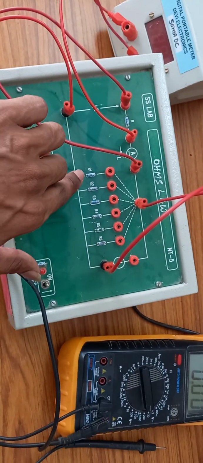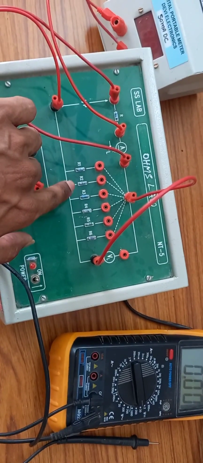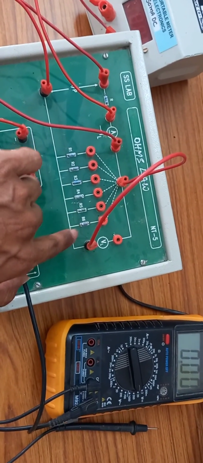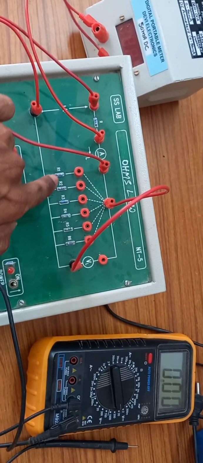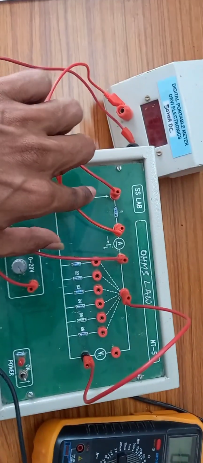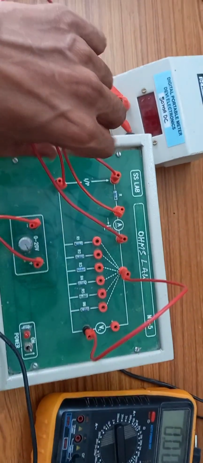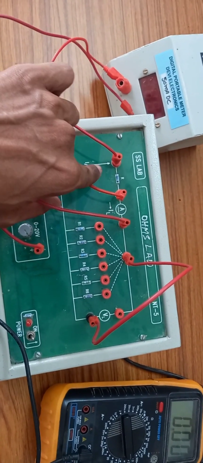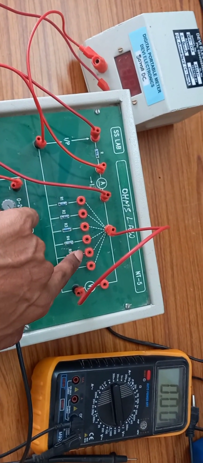Here we have so many resistances: 1K, 2K, 3K, 4K, 5K, 6K. If we need to increase the resistance value, we can connect these resistances here. But here I am going to take only the 1 kilo ohm resistance. I have connected one ammeter in series with this resistance, and the other resistances we will not consider.